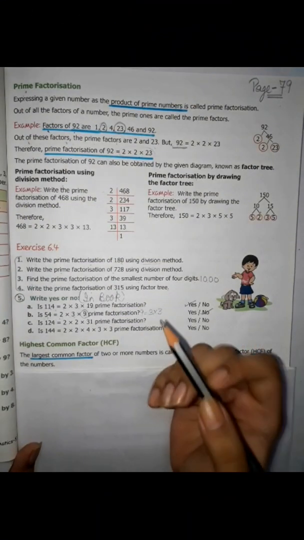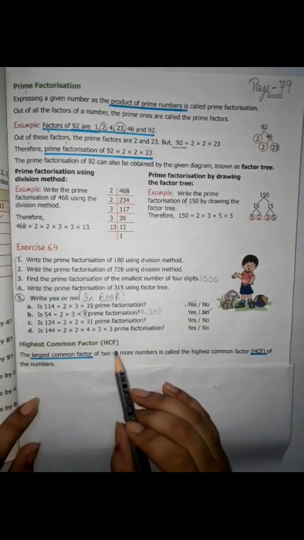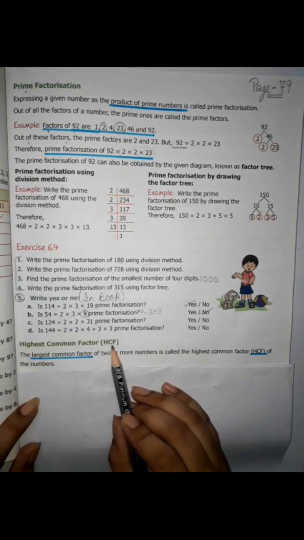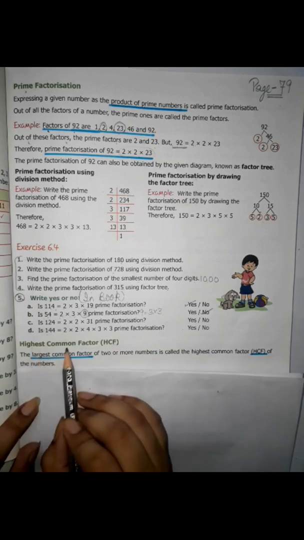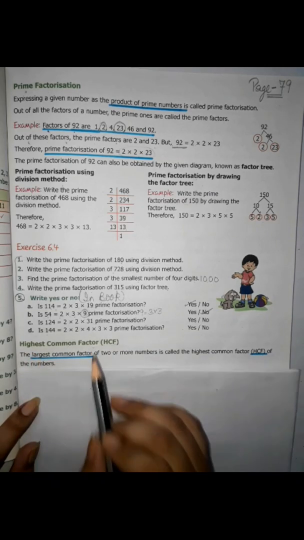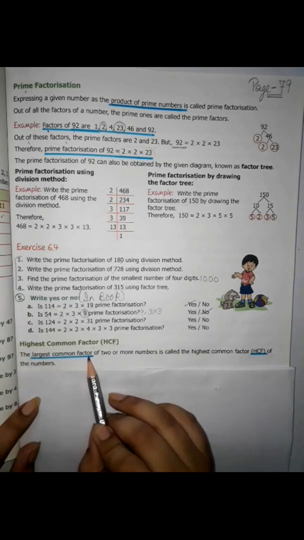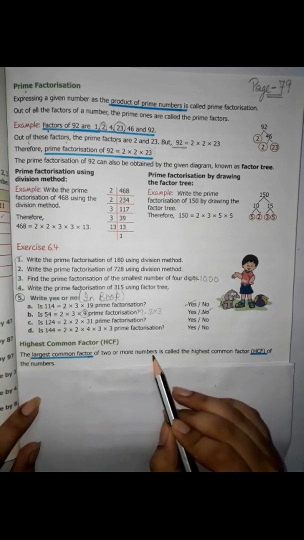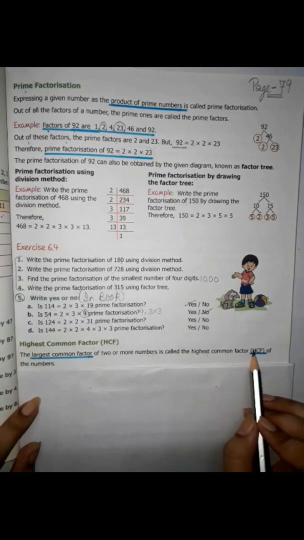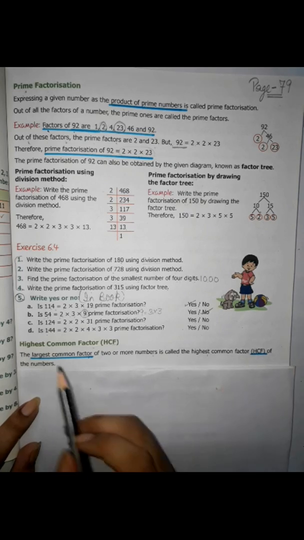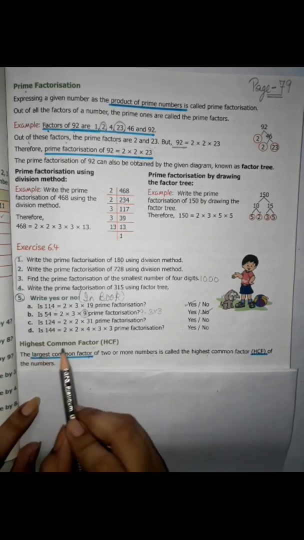Now children, see, today I am going to explain you HCF. What is the full form of HCF? Highest common factor. What is it? The largest common factor of two or more numbers is called the highest common factor. We can say the largest or the highest common factor.